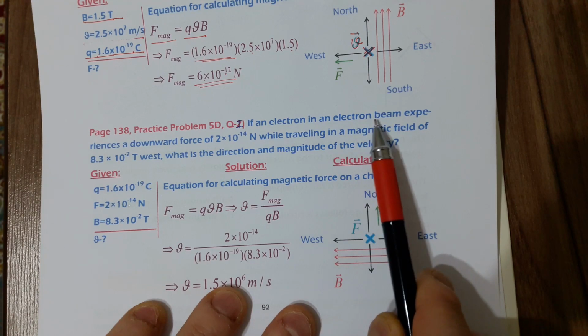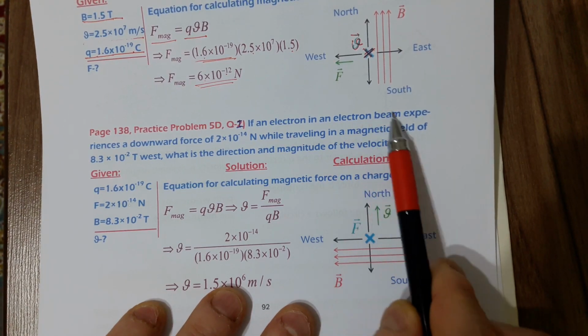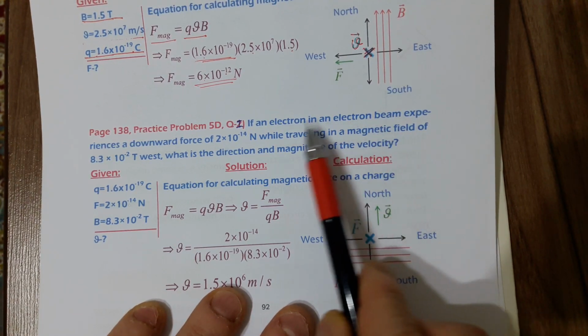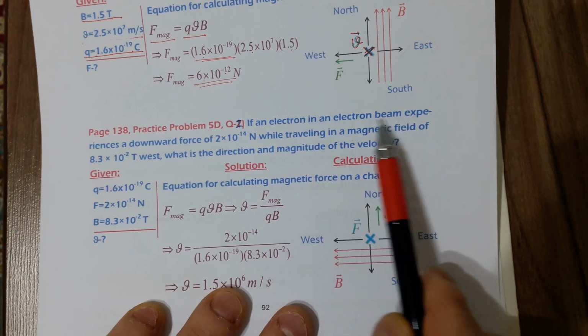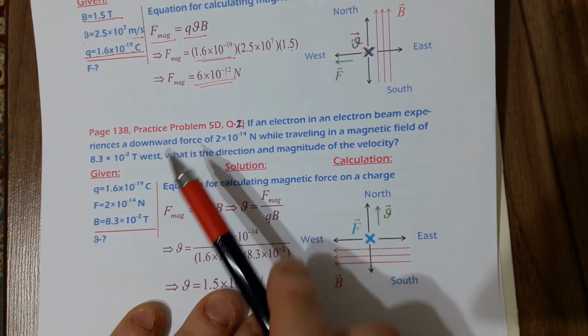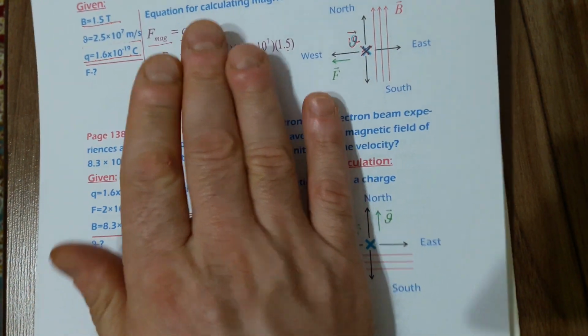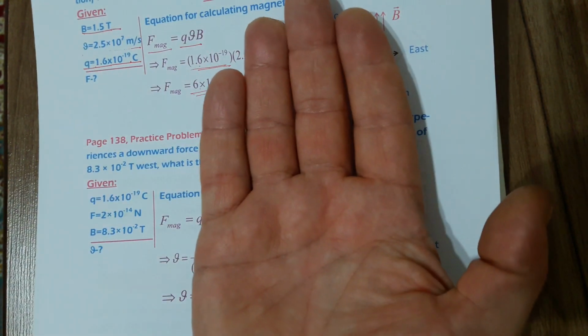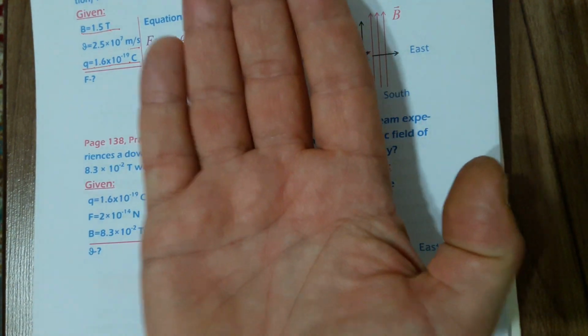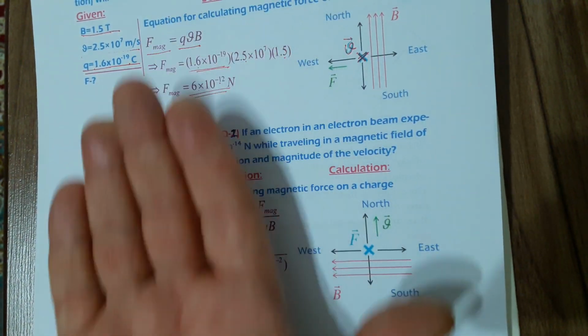So then the next one is again an electron. An electron in an electron beam. Electron beam means there are so many electrons, an electron stream. So there is just one electron inside an electron stream experiencing a downward force. This time, opposite of your palm will point downward, because the question says that the force acting on the electron is downward. You are going to hold your hand like this.